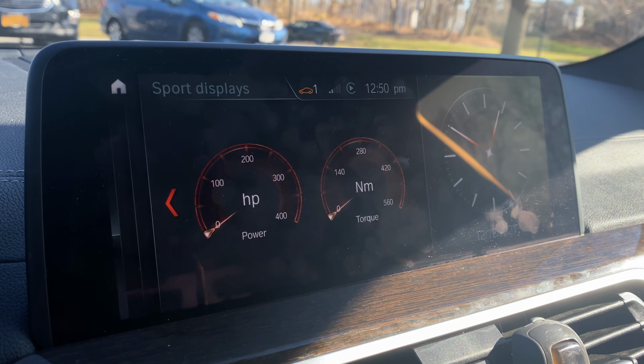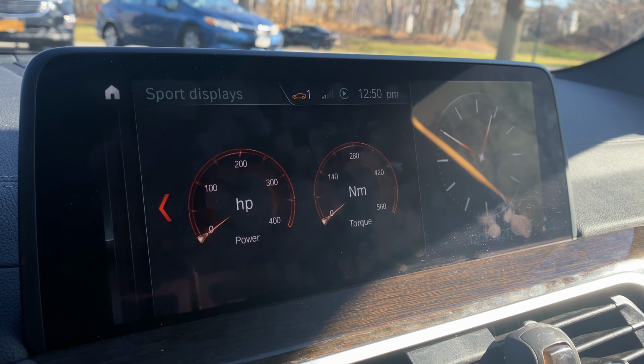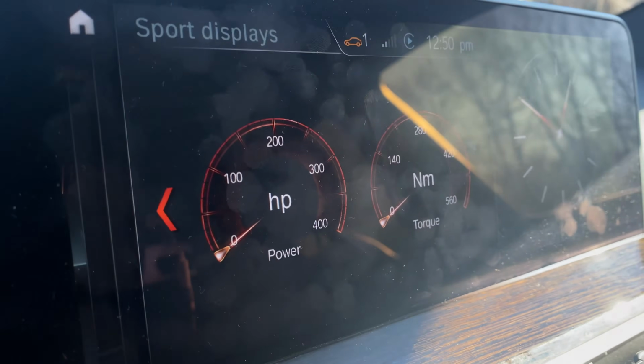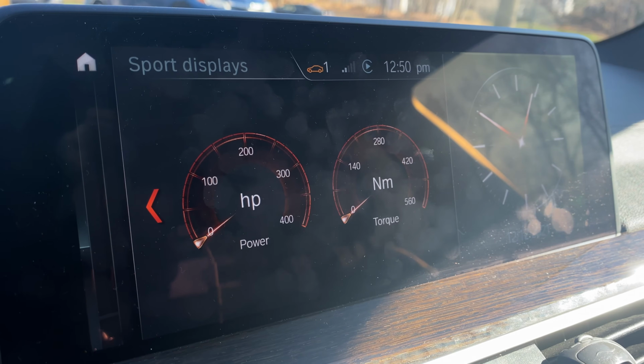So like I mentioned in the intro, I'm going to be showing you one example of something to code in your car so you can see the process from start to finish. Like I said, we're going to be coding the sport display, which right now is orange. We're going to be changing it to red. So here's the before, and after we code it, I'll show you guys the after.